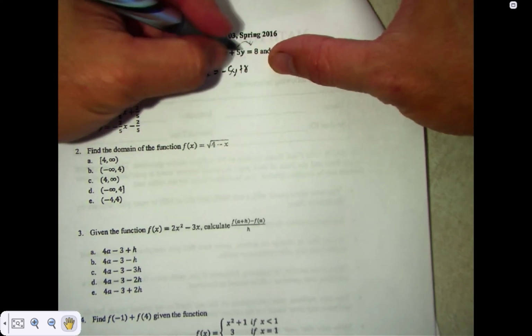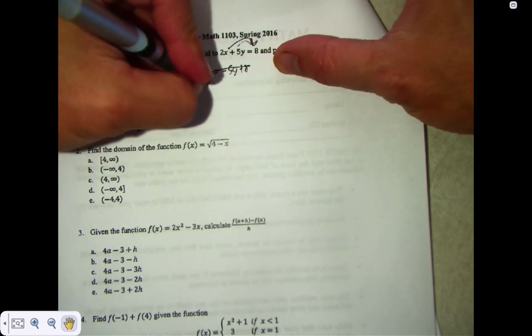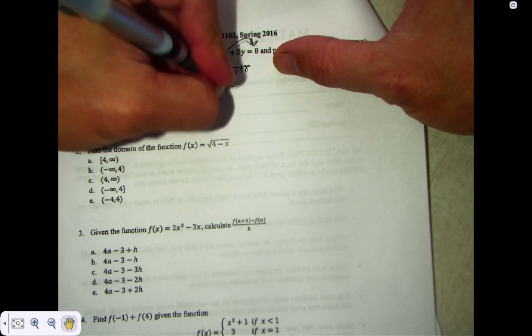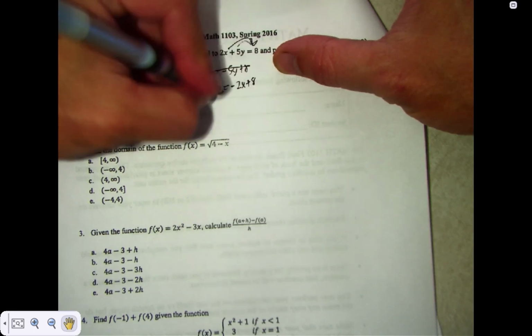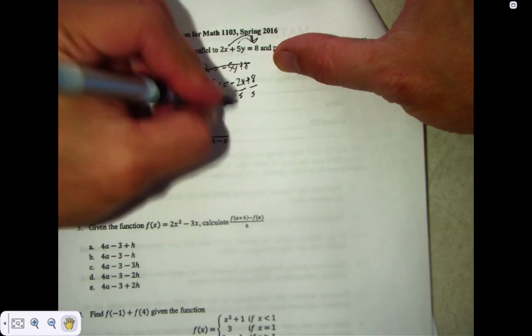I don't know why I'm doing that. Apparently I need to wake up this morning. We're going to shift the 2x over: 5y equals negative 2x plus 8. Divide by the 5. And this is my slope.